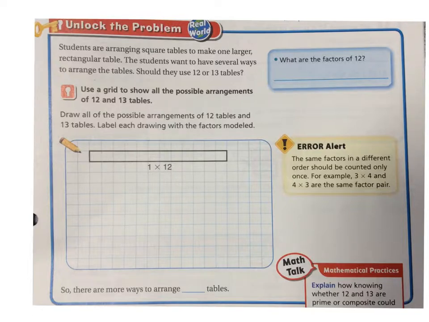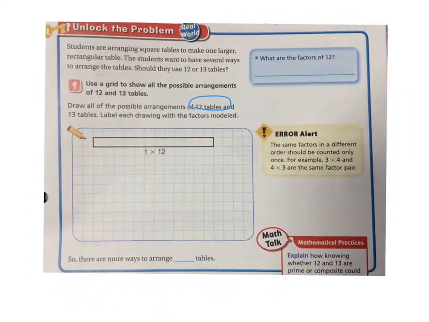Okay, so there you have a grid of paper, and it says use a grid to show all the possible arrangements of 12 and 13 tables. Let's talk about 12 tables first. What are some different ways to show 12 tables? Well, they have 1 by 12. Okay, if I turn it like this, by the way, that's the same arrangement, right? 12 by 1. Okay, so we're just going to call that the same.